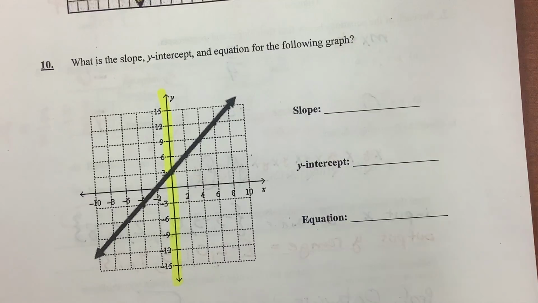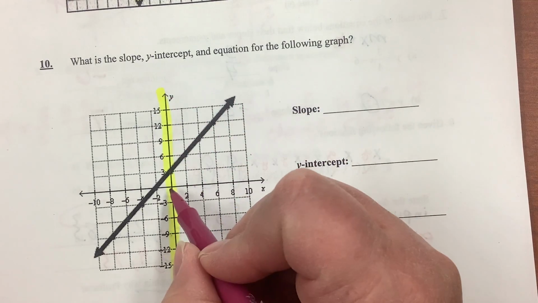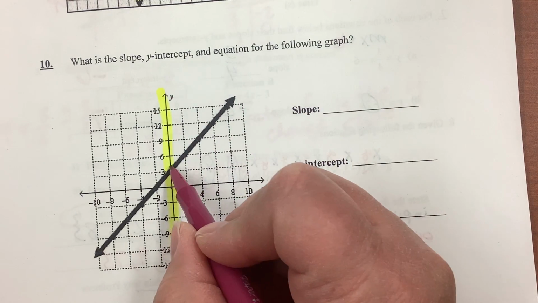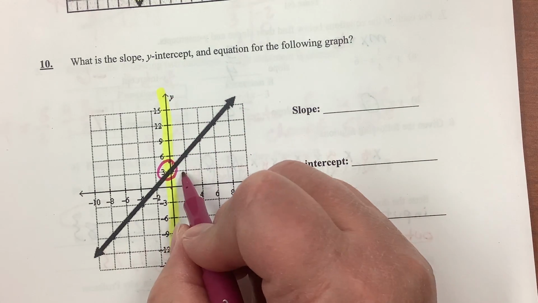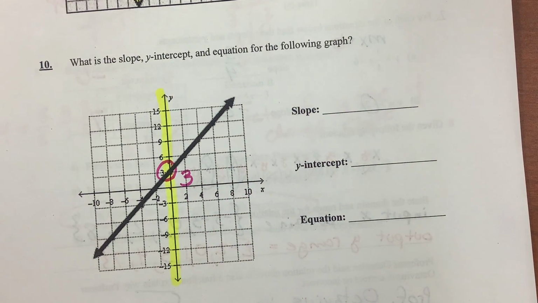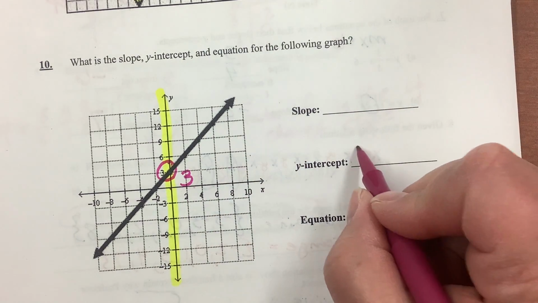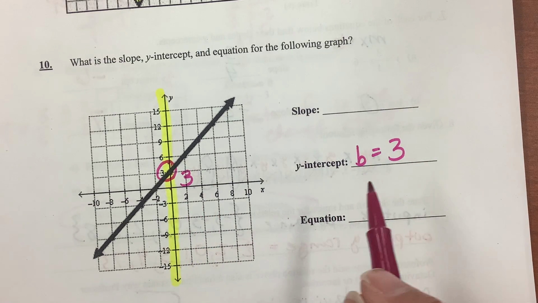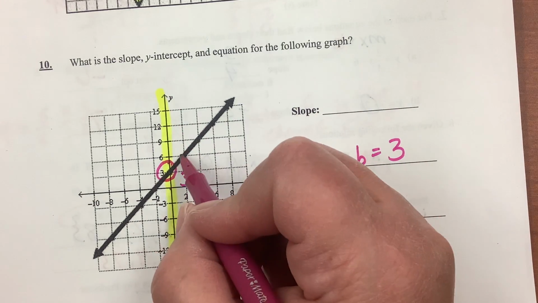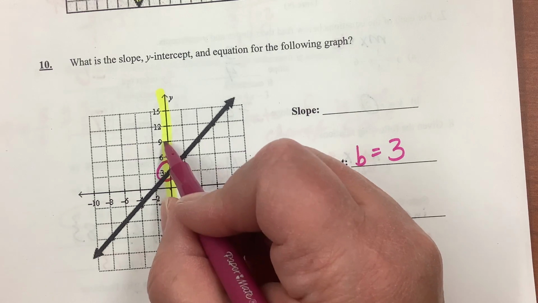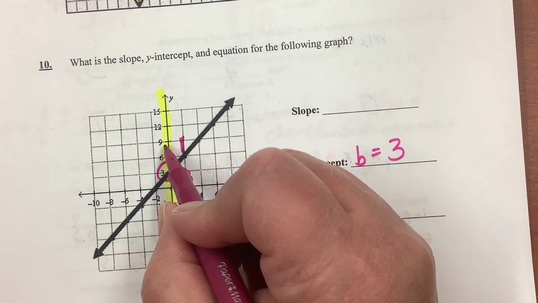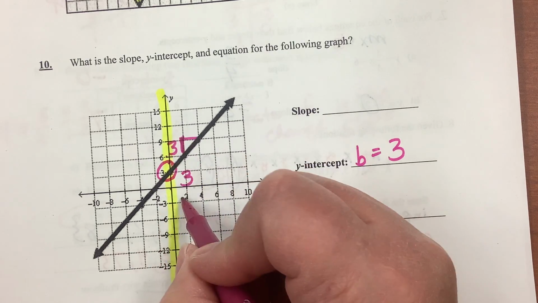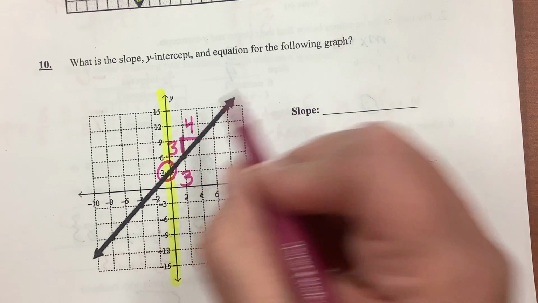On here, follow from here's my 0, 0, up, and that number is 3. There you go. B equals 3. And this is a positive slope. So if I do rise over run, let's see, 6, 9, that rise is 3, and the run is 2, 4. The run is 4.